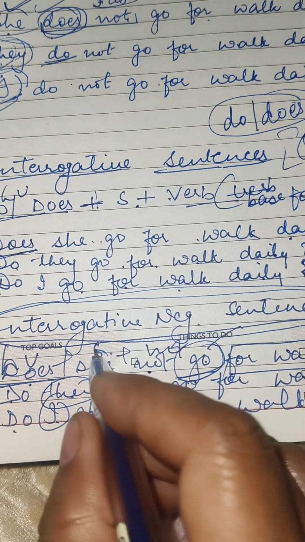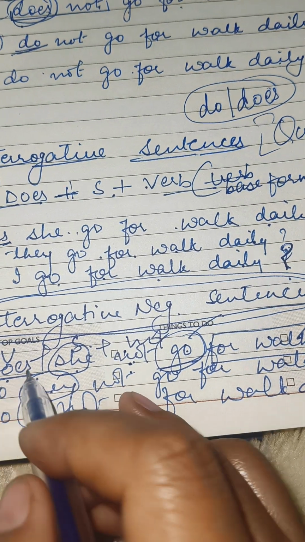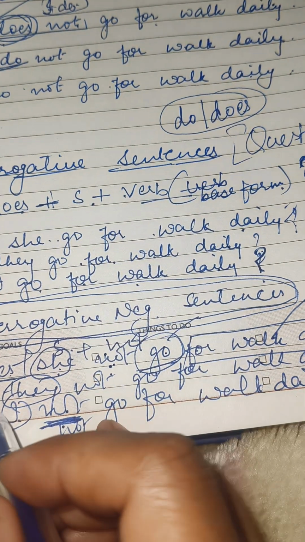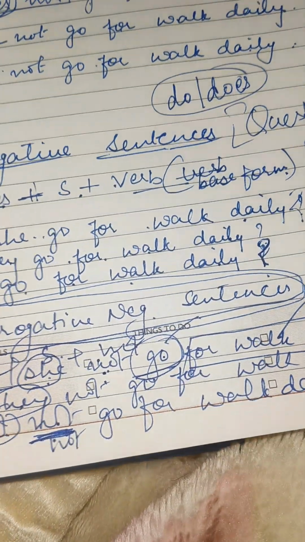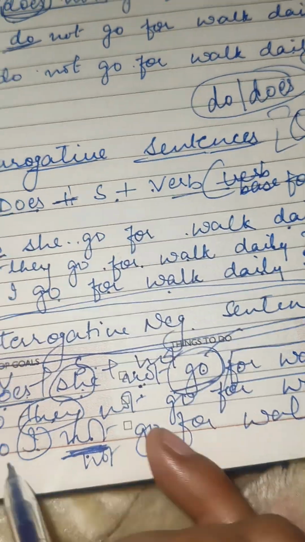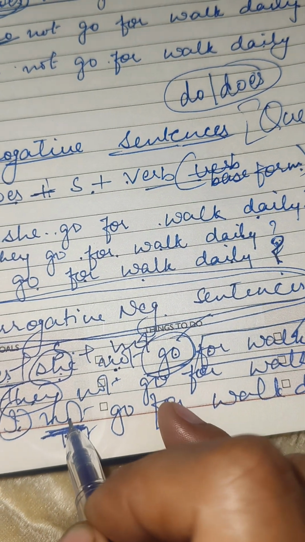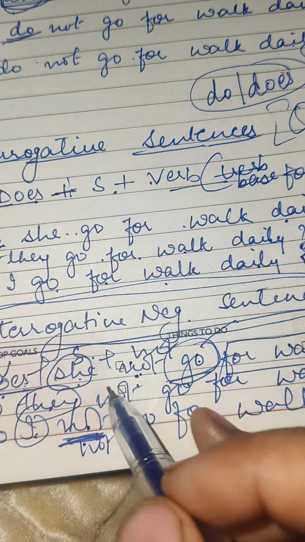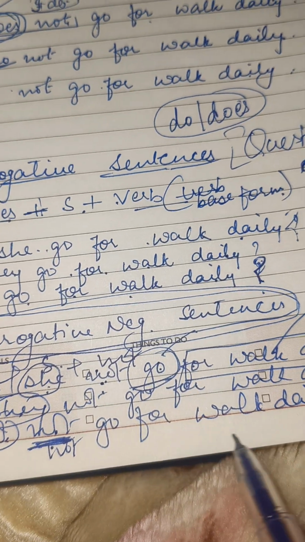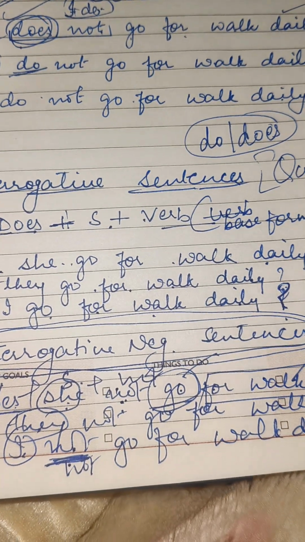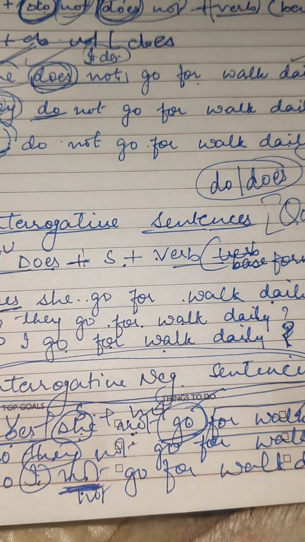As you can see, after the subject only we have used not. We can't say does not she, or do not I go. That will be wrong. So after the subject only we have to use not, as you can see in all these three sentences.